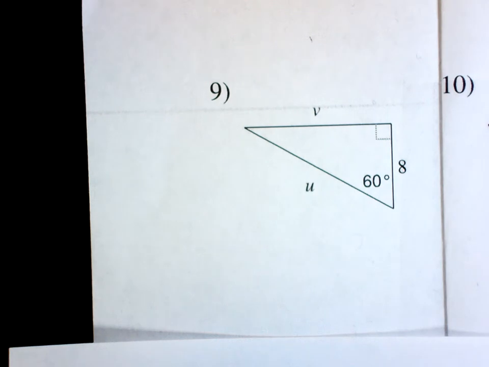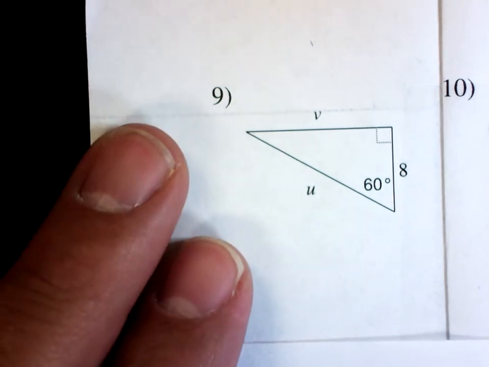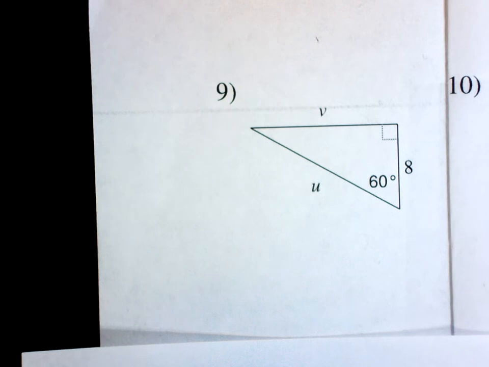I had a special request to make a couple special right triangle videos, so here we go. These need to be worked out the same way every single time, and if you do it this way, I promise you, you'll get the answer.